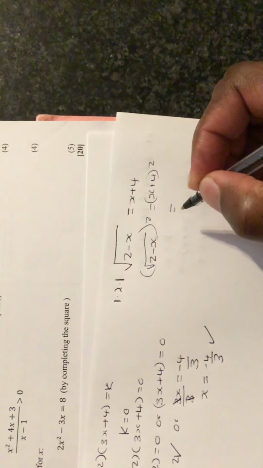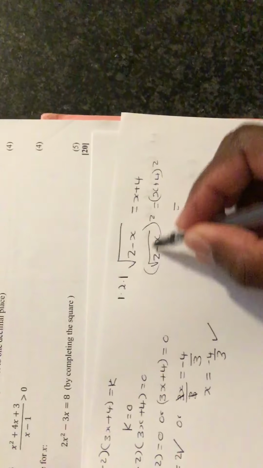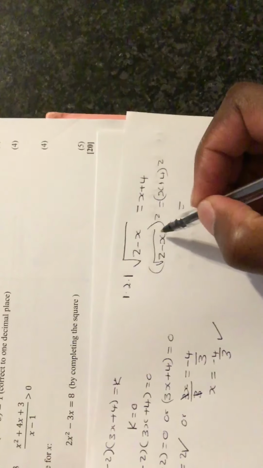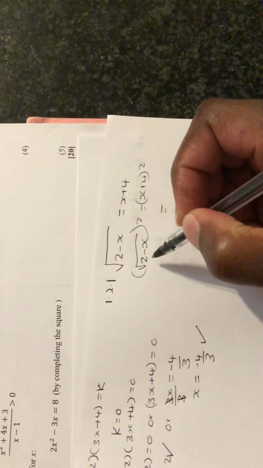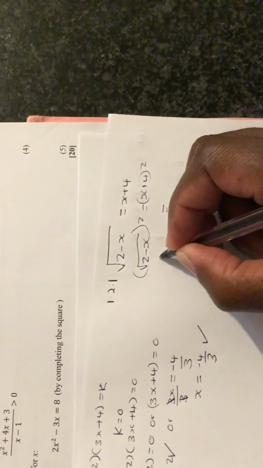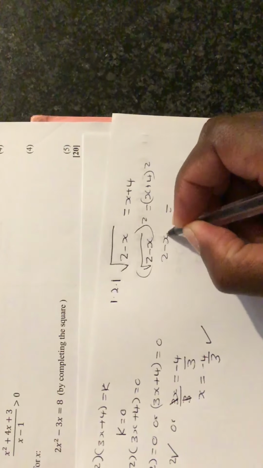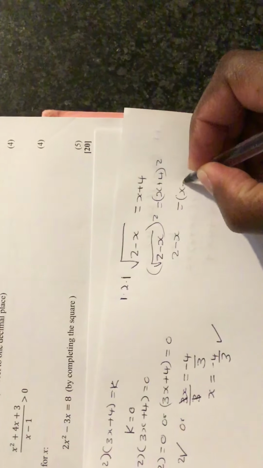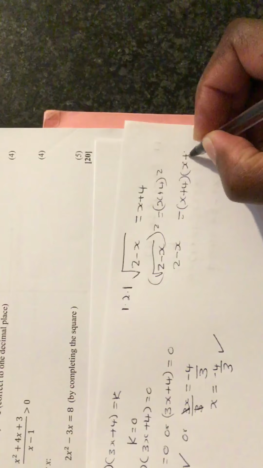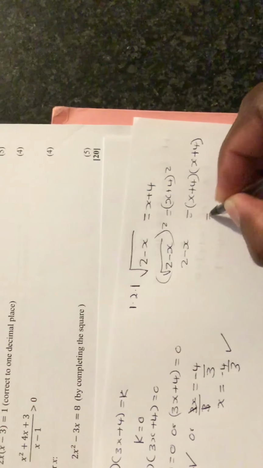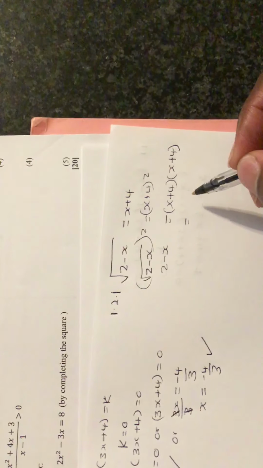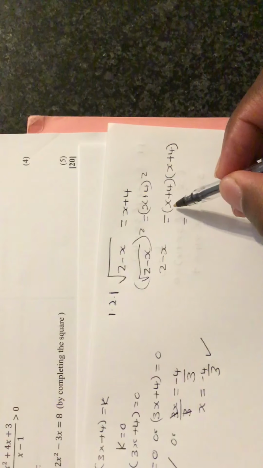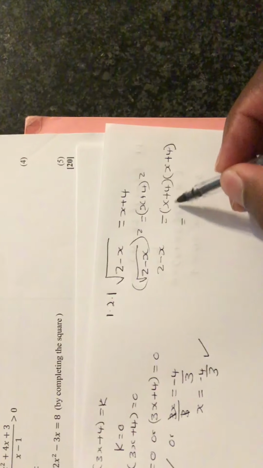Now, when we take this out, the square root will be cancelled by the square. So we have 2 minus x. This side we're going to have the same thing, right? And so now we then need to multiply and solve the equation here.